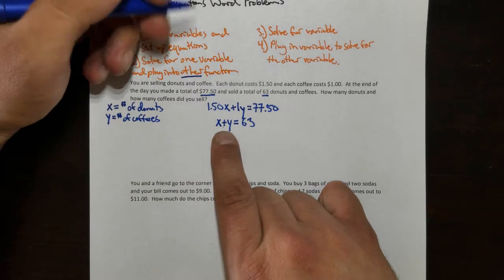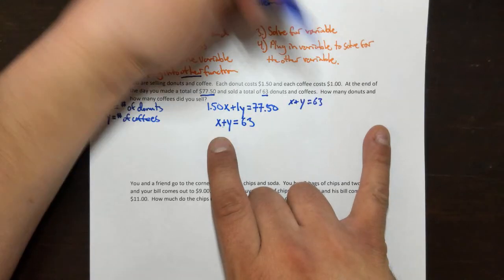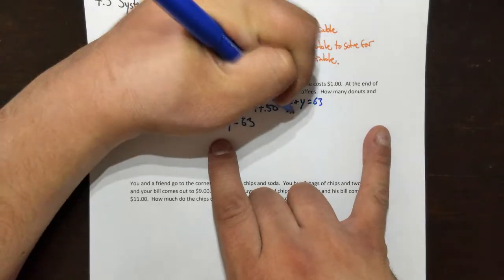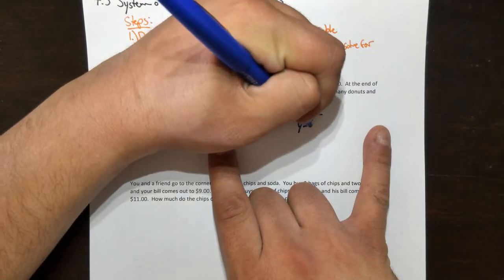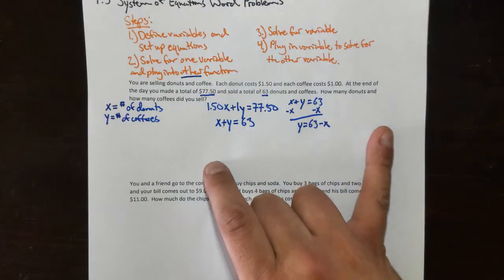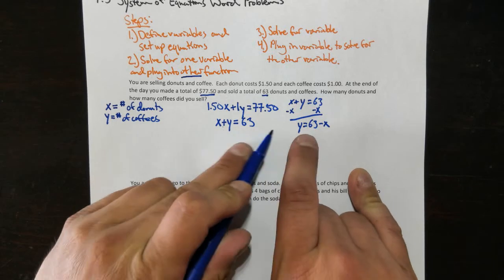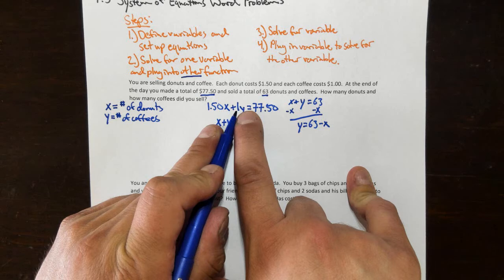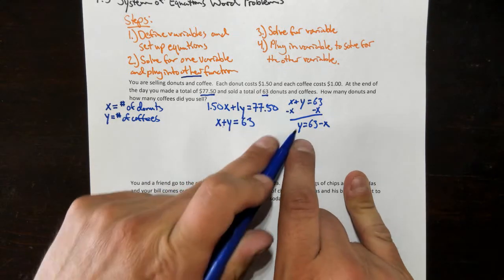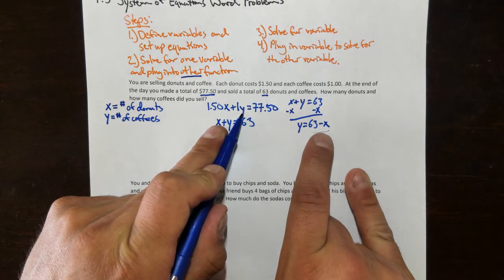So if x plus y is equal to 63, and I'm going to solve for y, then I just need to subtract x from both sides. So y is equal to 63 minus x. So now that I've solved for a variable on one equation, I'm going to plug that into the other equation and solve for my variable. So notice I solved for y, so I'm going to plug this whole thing in for y right here.